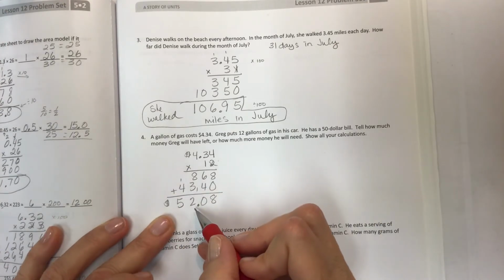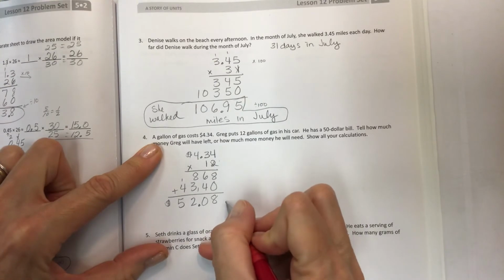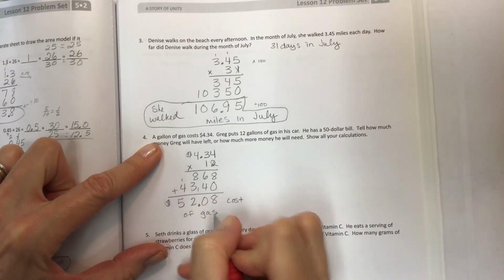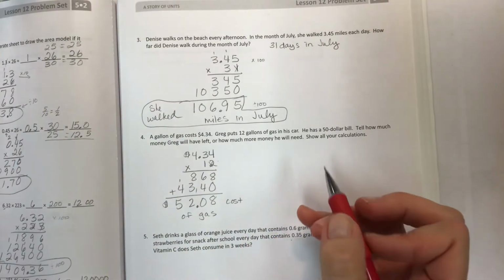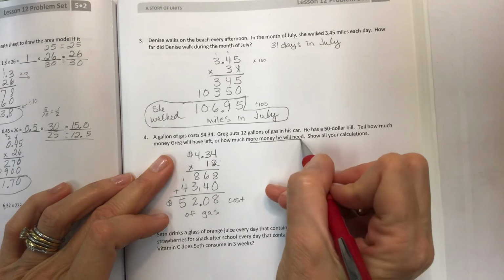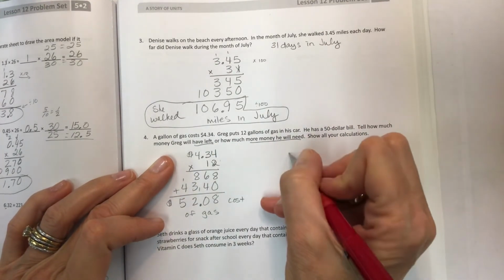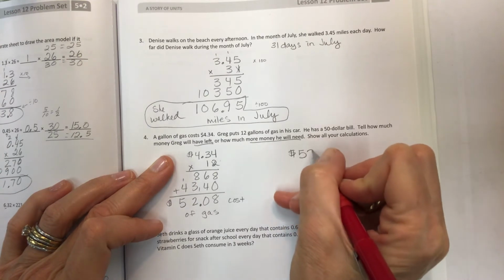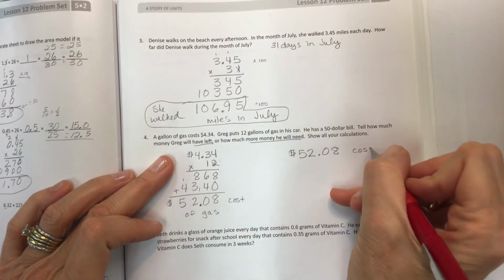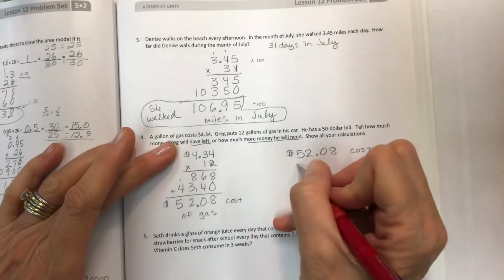So $52.08 is the cost of the gas that Greg put in the car. But we need to know how much more money he will need or how much he will have left, because he has a 50. Since the gas costs $52.08, we know that he doesn't have enough, so how much more will he need?